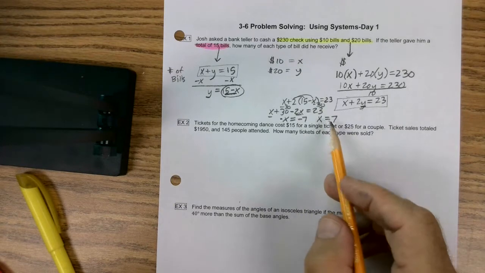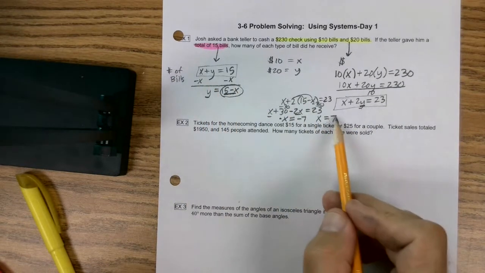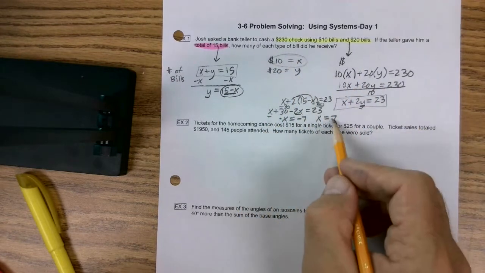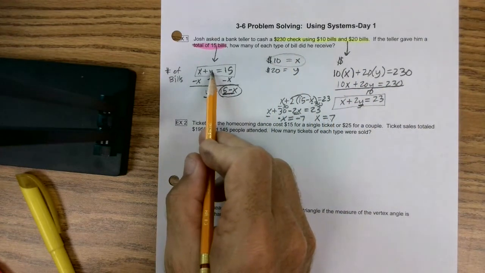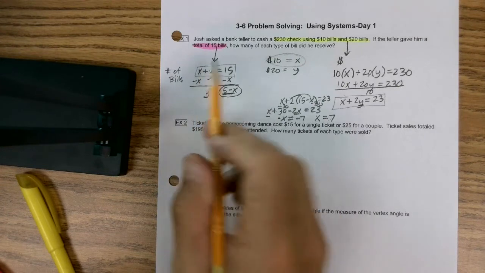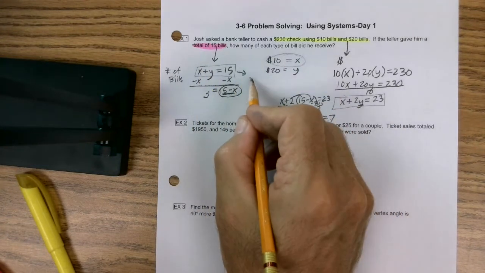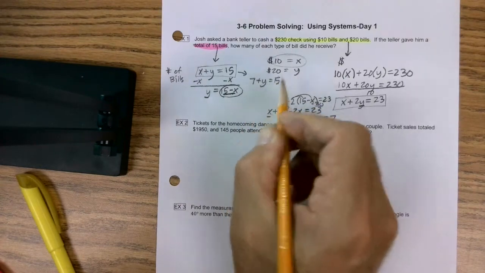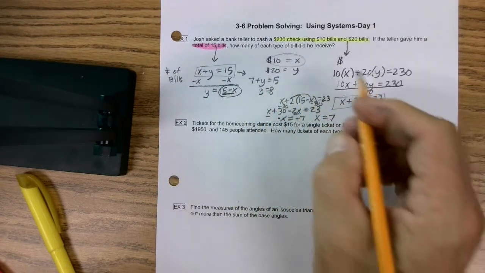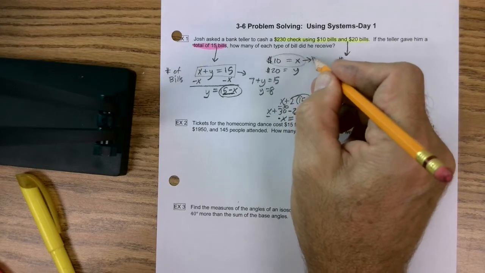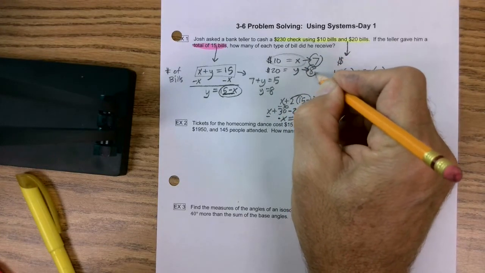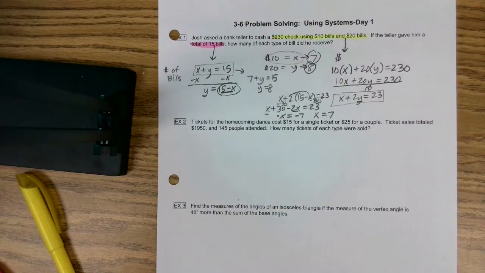What does that tell me? It tells me I have 7 $10 bills. Well, if that's true, how many 20s do I have? Well, if I take a look at this equation, or just use common sense, 7 plus y equals 15, y has to equal 8. So I have 7 $10 bills, and I have 8 $20 bills. And there you go.